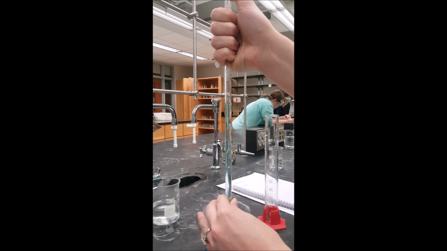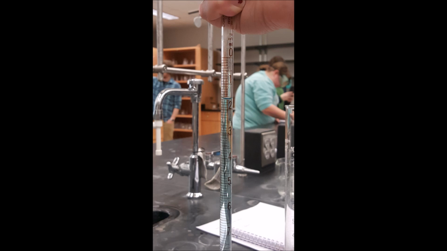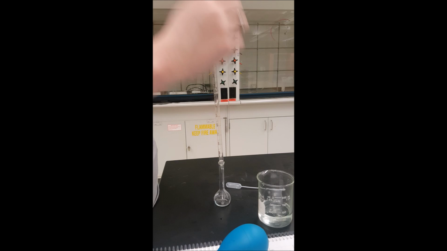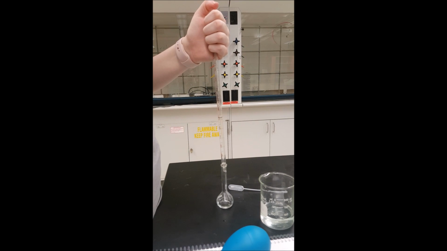After you've done that, you can transfer some of your stock solution to a volumetric flask. Whenever you do this, make sure that you record the initial amount of stock solution, put however much of it that you would like into the volumetric flask, and then record how much you have left in the pipette. You're going to subtract these two numbers to get the volume of your stock solution.